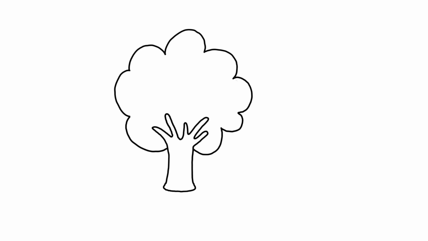Now, how do we draw the letter T? It starts with a sleepy line and then a standing line from the center of the sleepy line. This is the letter T. T for tree.